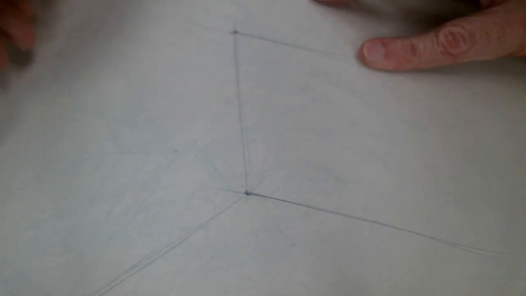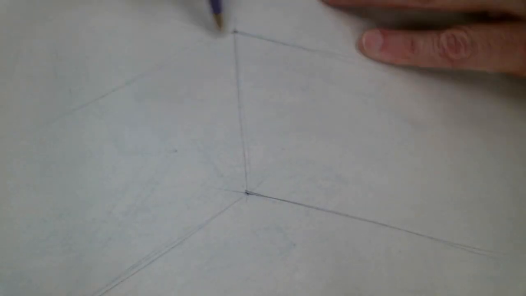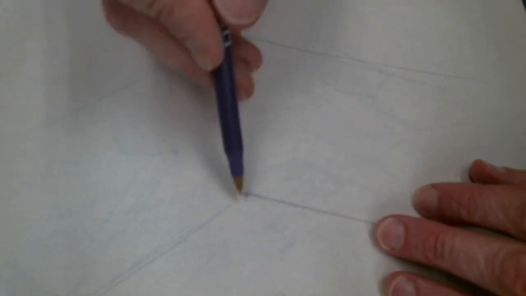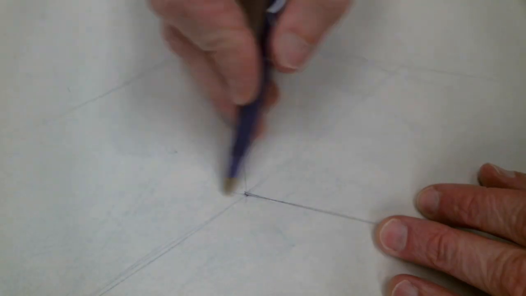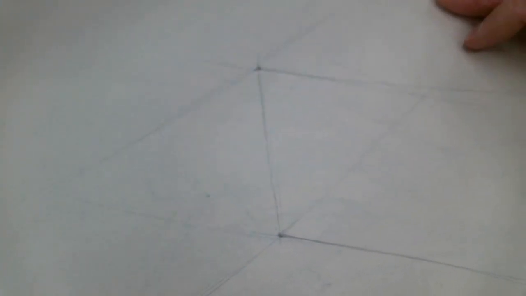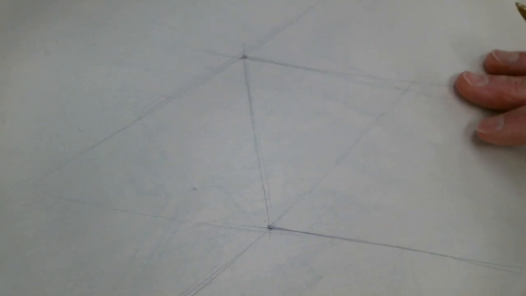Keeping that parallel to it. And if it goes past it, it's not going to hurt. In fact, it might help you see the spatial relationship of all the drawing as you go. So that's the back of the room. Let me tighten it up just a little bit.